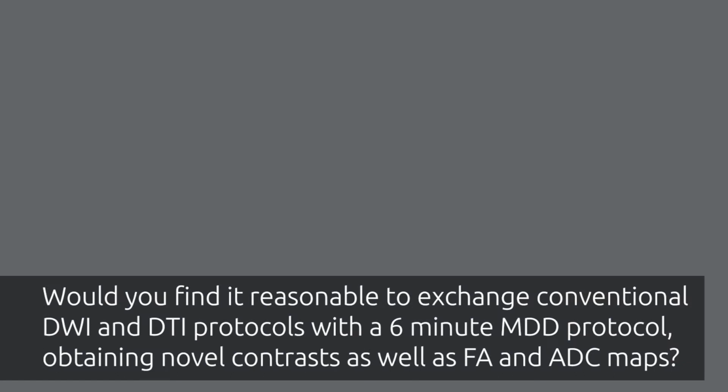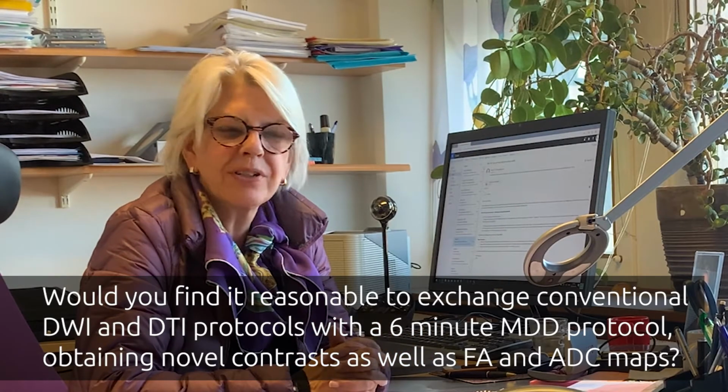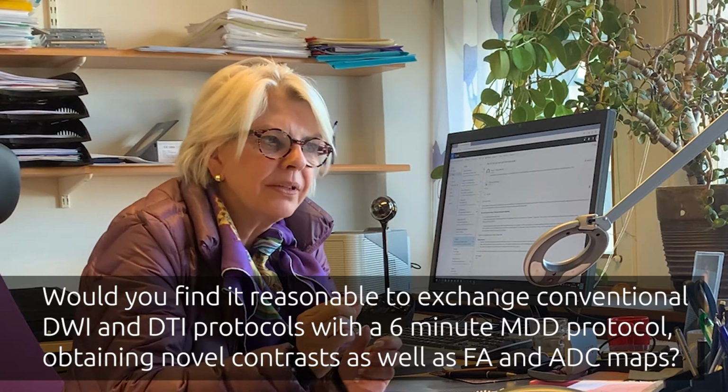Would you find it reasonable to exchange the standard DWI and DTI protocols with the 6-minute MDD protocol for obtaining all conventional maps as well as all the novel MDD maps? Take a whole MR study, 6 minutes is a short period and it's well worth it. And also now, if we can do it already in 3 minutes, that might be even better for the clinical practice. And I think clinical colleagues will in the future appreciate it as well.